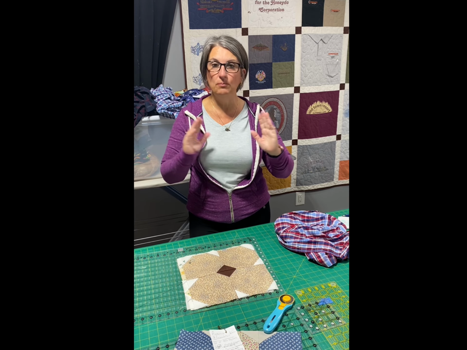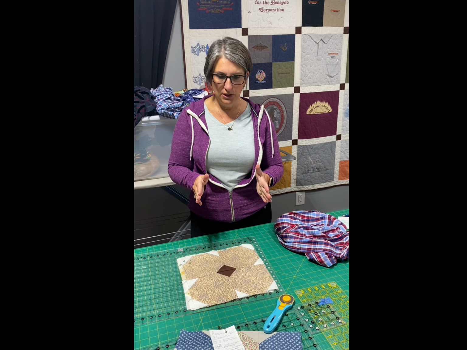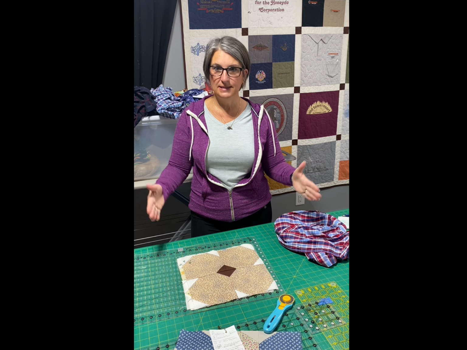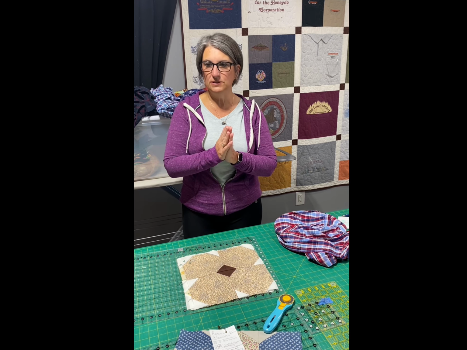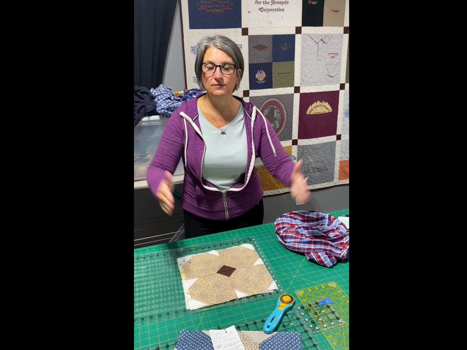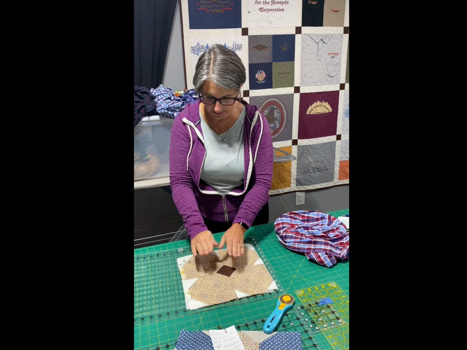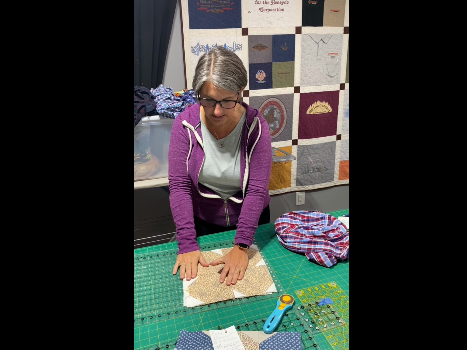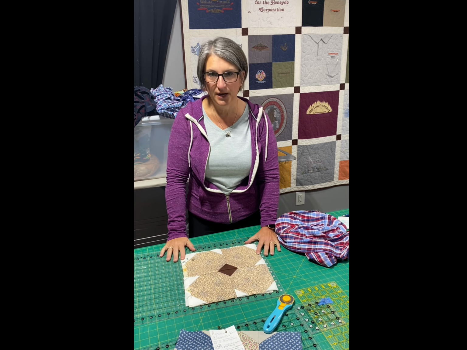Now, as far as how many you need to make, that depends on the size of quilt that you're making. I know the size that I'm making for my aunt, but you can just go through and figure out how many blocks you need for however wide and tall you need. So I hope this helps on this aspect, and let's continue on with the making of this surprise flower quilt.